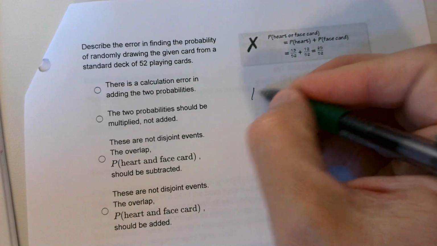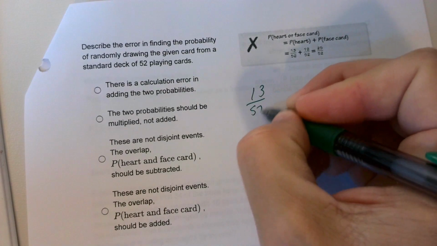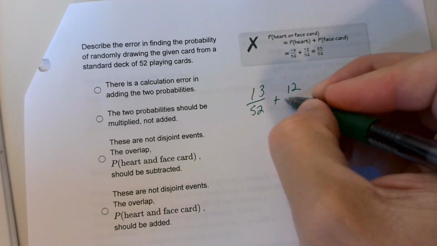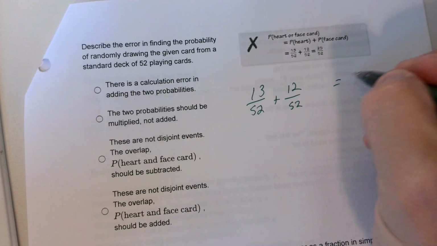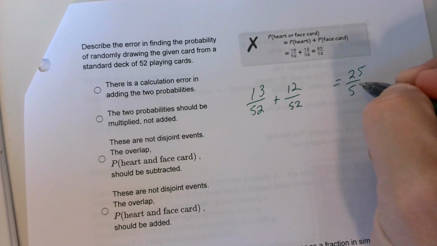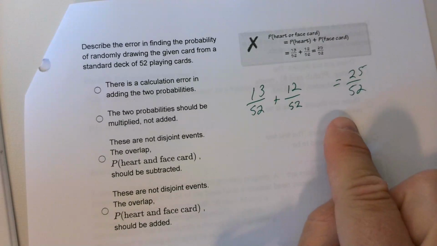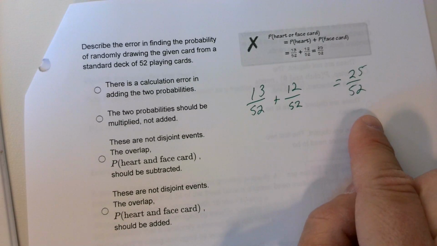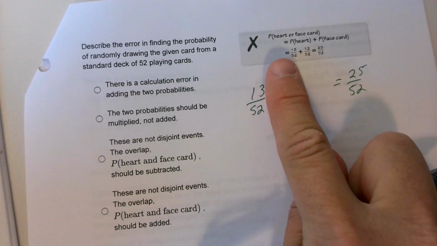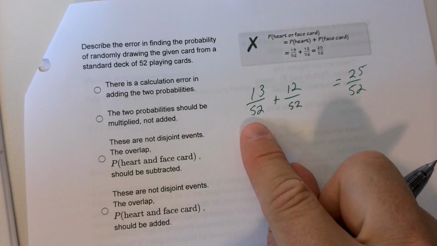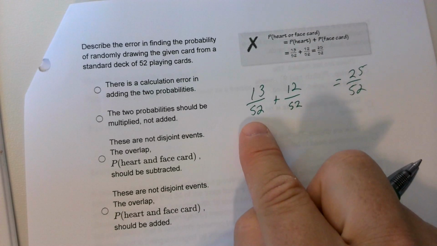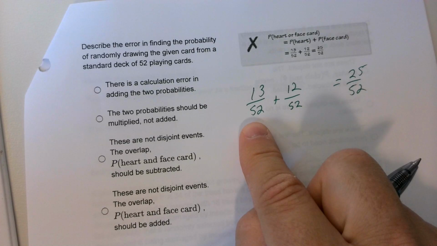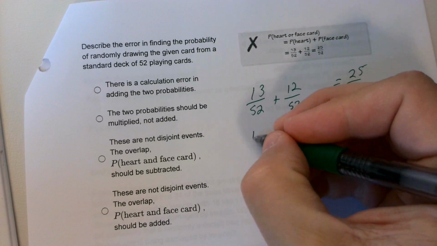And they said it's 13 out of 52 plus 12 out of 52, and it equals 25 out of 52. Well, that's true. That equation is true. But it says the problem's wrong. So that means something we did here must be wrong. So let's double check. So it says probability of a heart. Are there 13 hearts out of 52 cards in the deck? And that's check mark, yes.